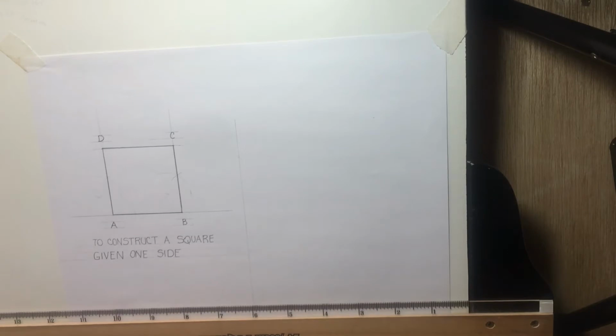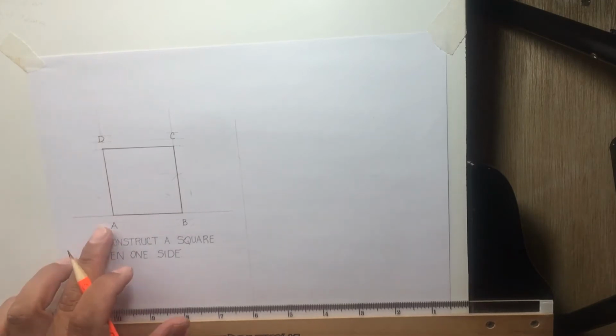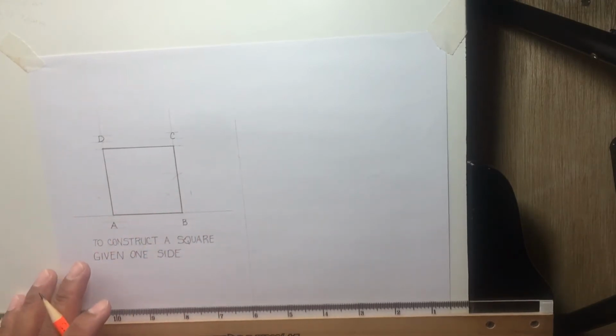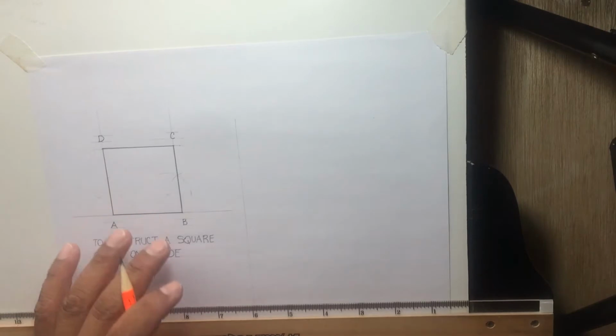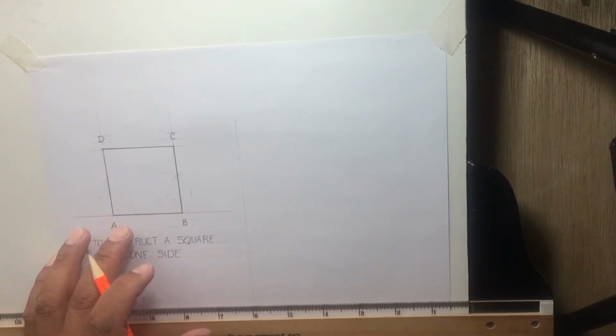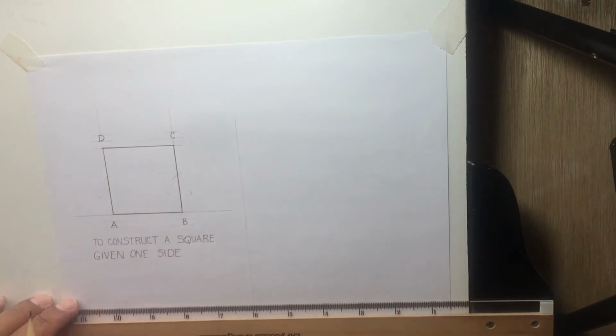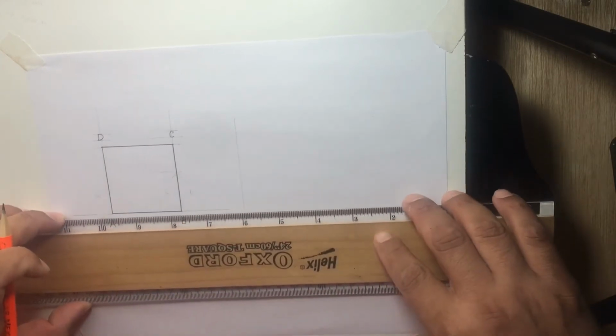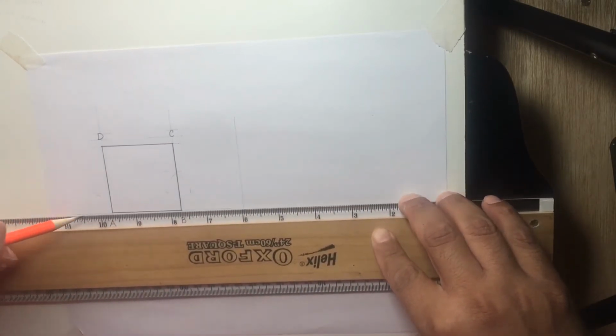The second drawing: to construct a square given the length of the diagonal. In the previous video, you saw the construction of this square where I was given AB, which is the base, and following the instructions and construction process, I obtained square ABCD.